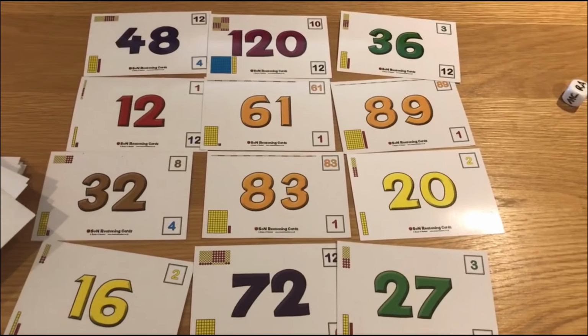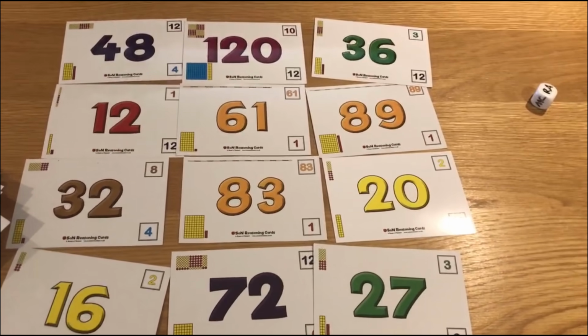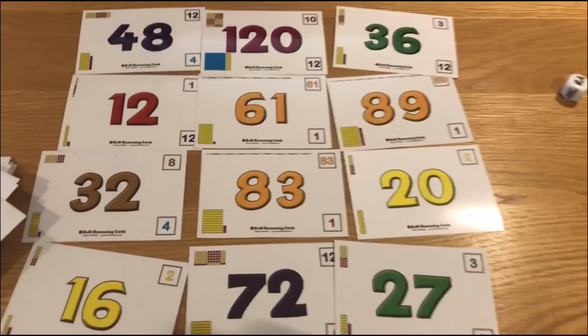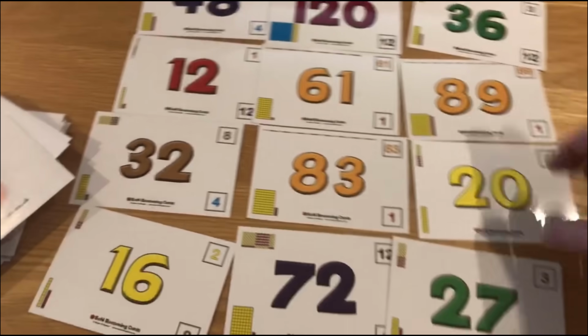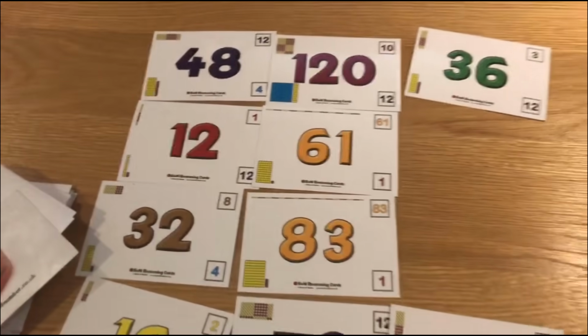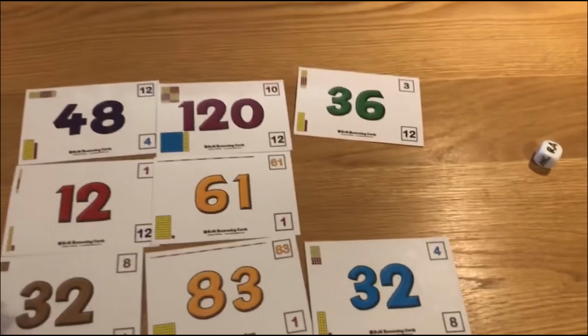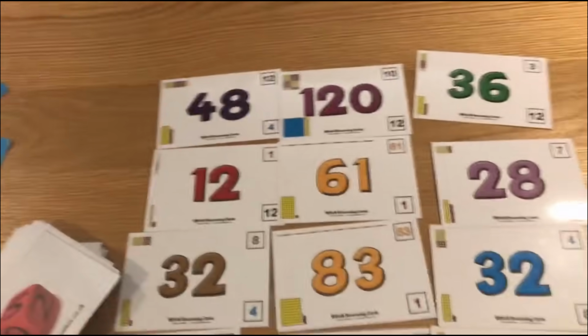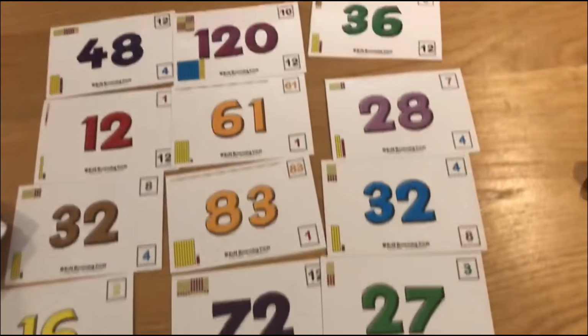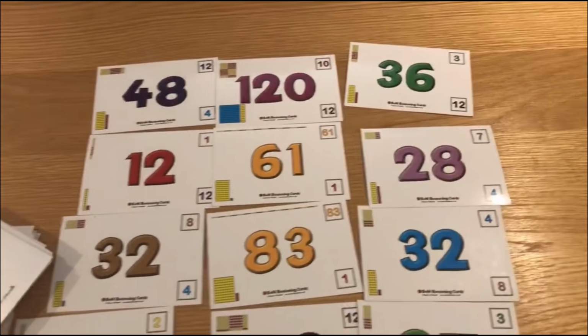and for this one I might choose to use the 89. 89 add 20, I'll make it 90 add 20 is 110, subtract 1 is 109. As those two cards are removed, they're replaced again with a 32 and a 28. And so we carry on, we roll the dice again. We get manipulate the calculation.